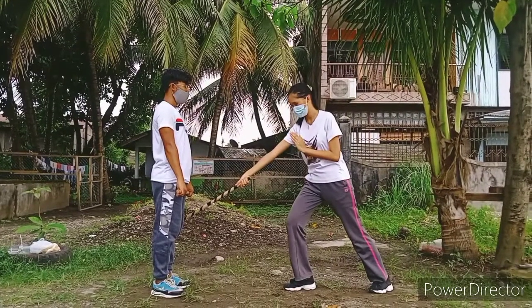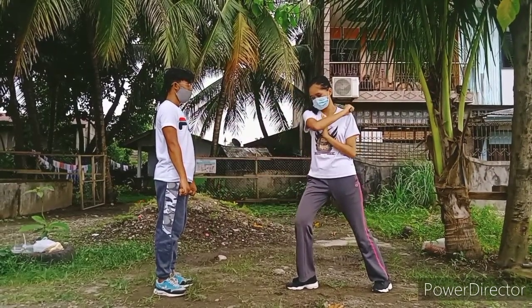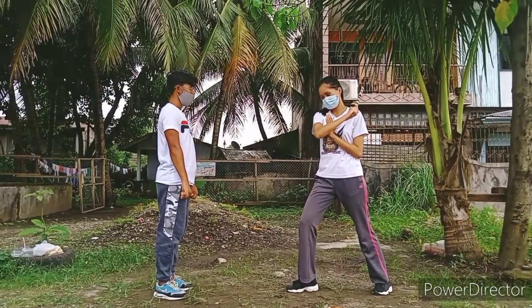Strike number 8. From last position of strike number 7, execute a downward backhand strike to hit the right knee of your opponent. In one continuous movement, draw back your right arm, placing it back to the right side of your head, with stick placed at the right side of your head.